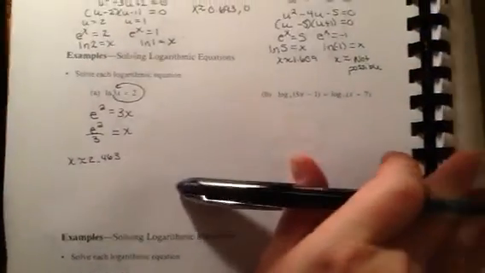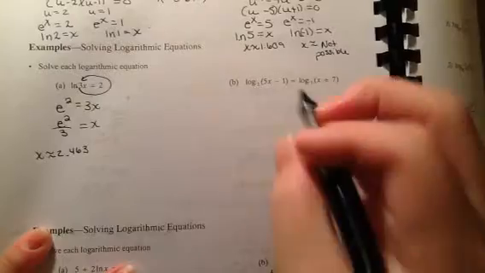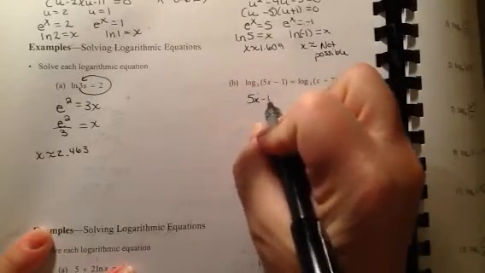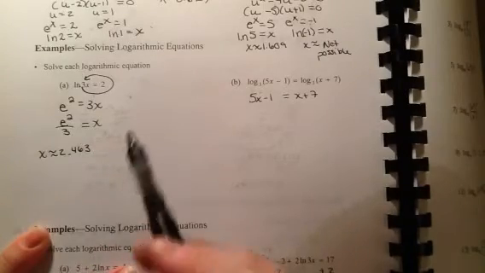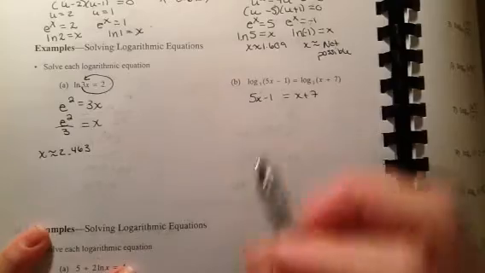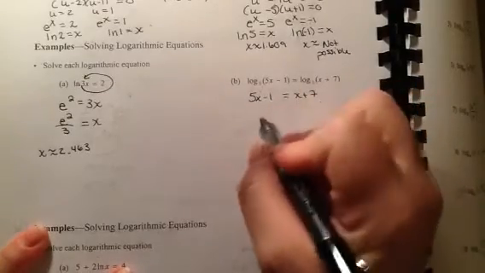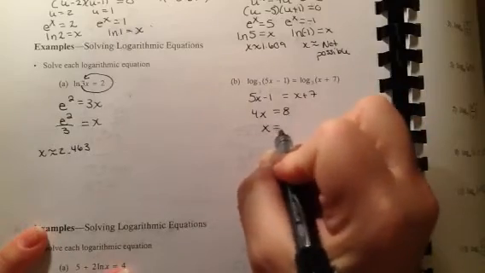Okay, letter B is a little bit different. It's a log. Well, because these two bases are the same, 5x minus 1 equals x plus 7, and this is easy enough because you can solve this linear equation, and we only can do this because these two logs have the same bases. So I'm going to subtract an x over and get 4x, and I'm going to add the 1 over, equals 8, x equals 2.